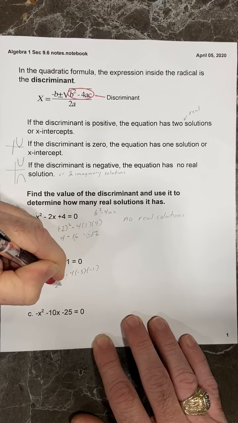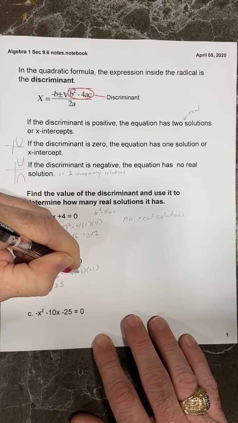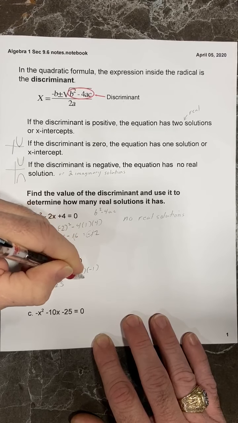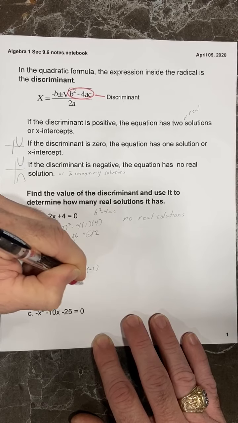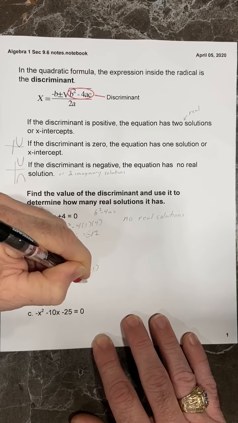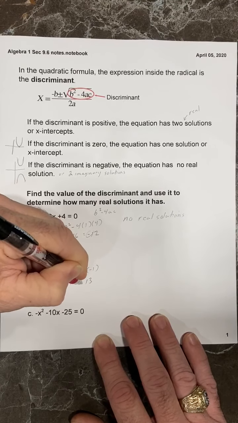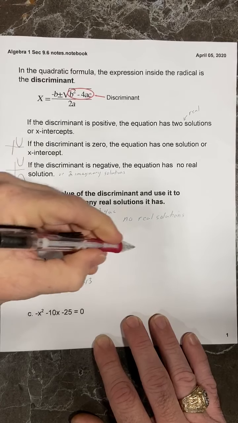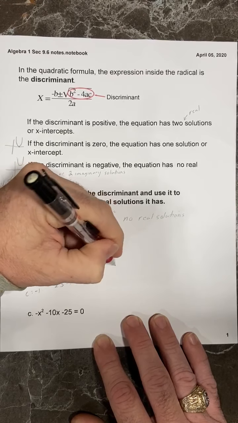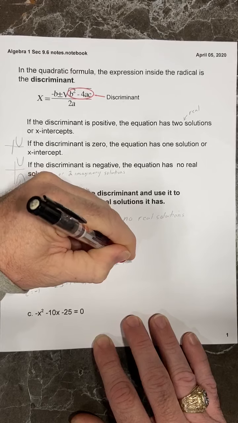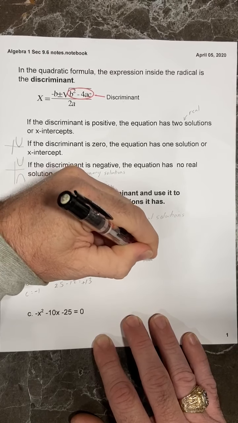So that's going to be 25. Negative 4 times negative 3 is 12. 12 times negative 1 is negative 12. 25 minus 12, 13. So that's a positive discriminant. So a positive discriminant is two real solutions.